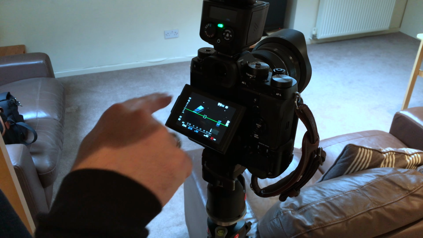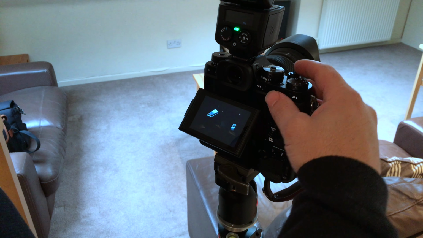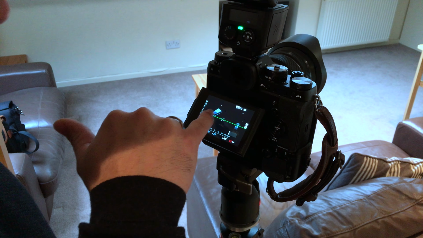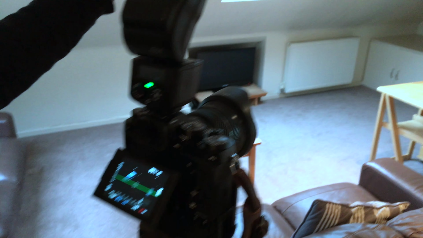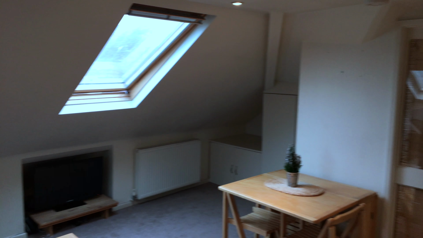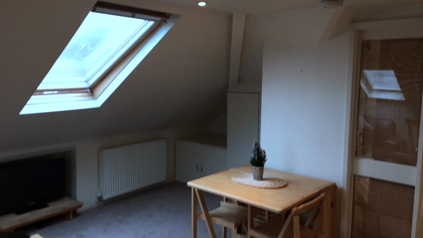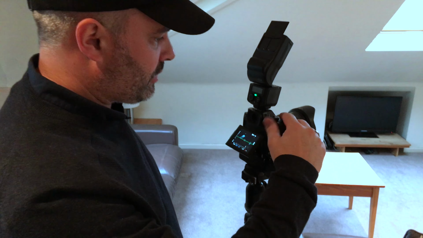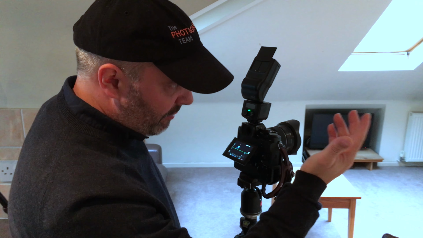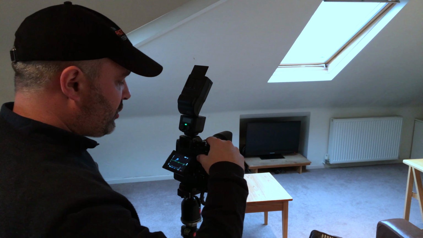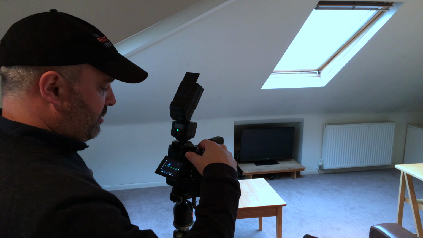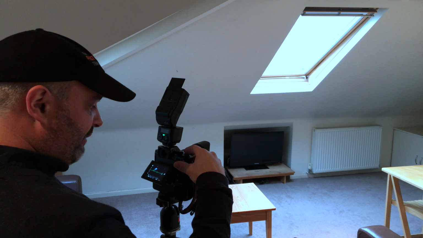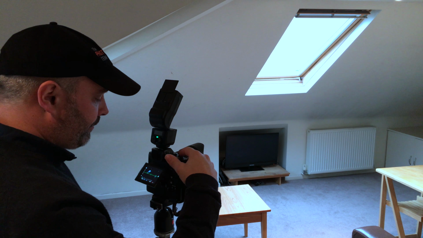Now as you see, I've got the exposure preview on the screen. What I've done is I've exposed for the window because I want that detail in the window, and then I want the flash to illuminate the rest of the room. So the flash is on TTL, we'll just let that do its own thing. Again, I've got it on the timer because I don't want any camera shake. And I've chosen a shutter speed of 125th of a second, and I'm still on f8.